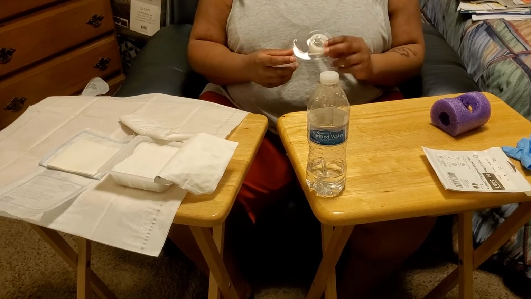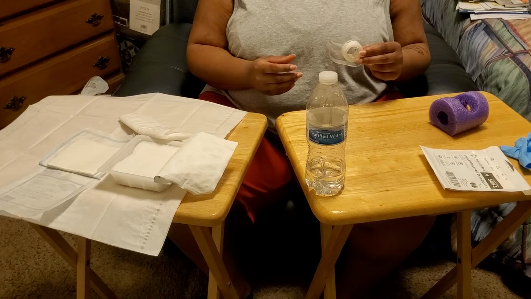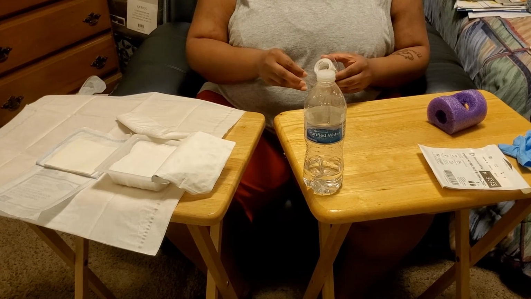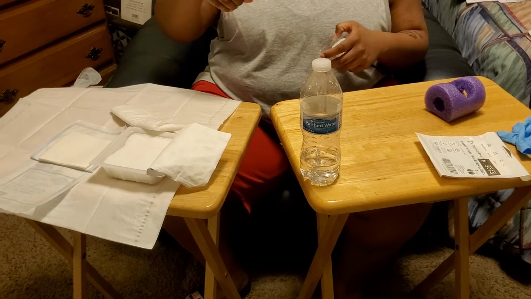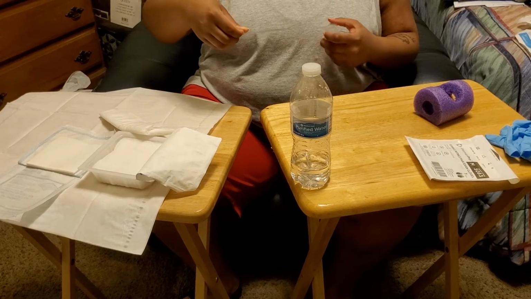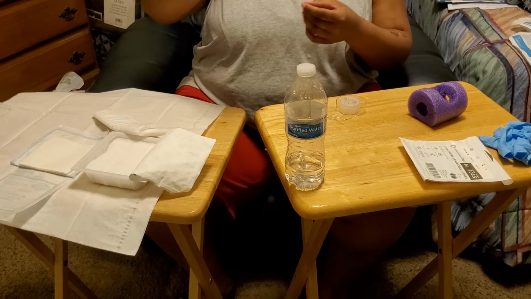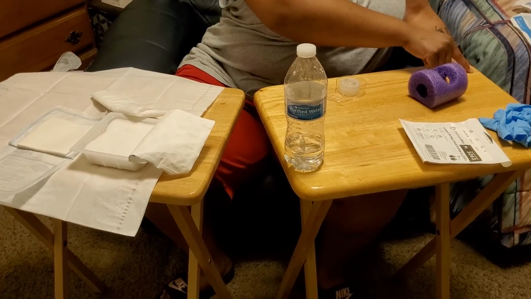I'm improvising and using Scotch tape, but it would actually be paper tape from the hospital. Okay, so I make sure that I'm getting 4 pieces of tape, like so, and placing them on the edge.